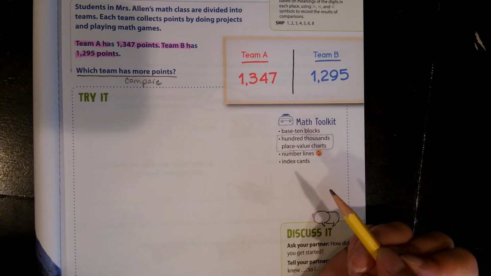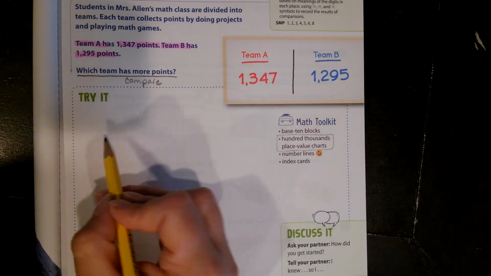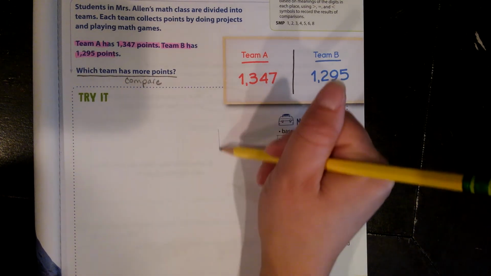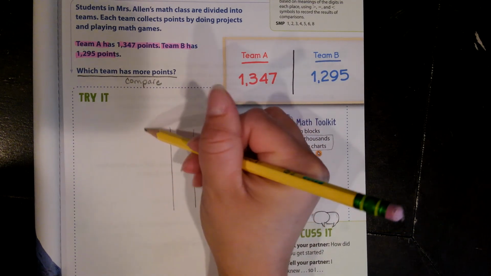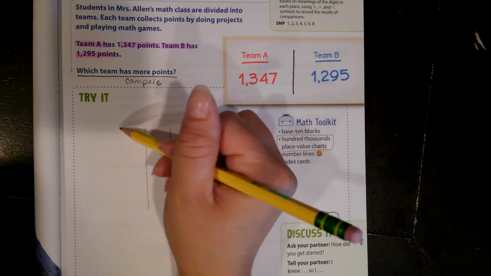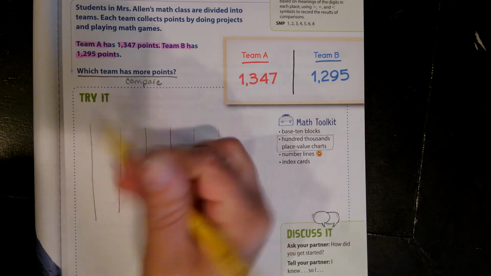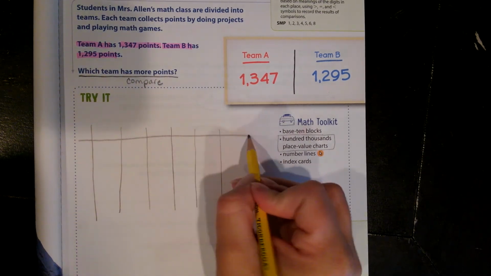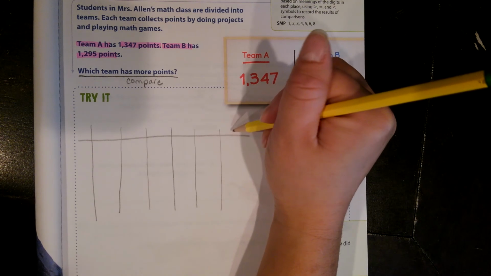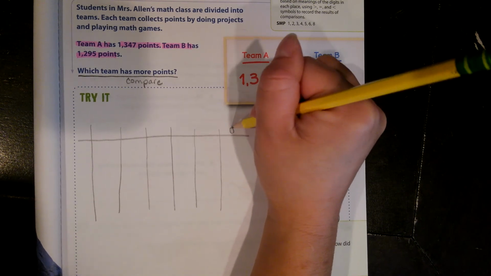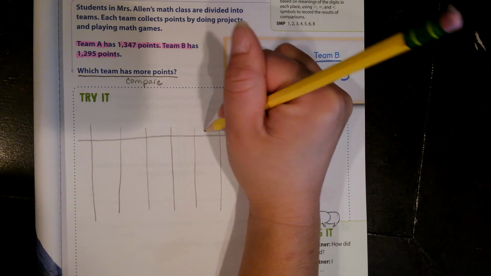So the first thing we're going to do is draw our lines this way, and we have to make them large enough to fit both of these amounts on there because that's how we're going to compare. And draw a line at the top. Then we're going to start all the way to the right because we always want to start with our lowest place value. Ones, what comes next?